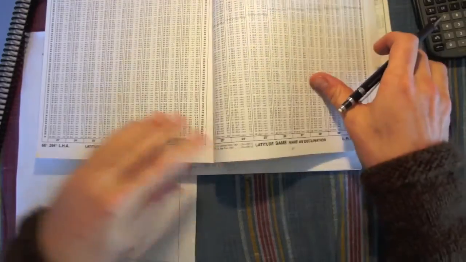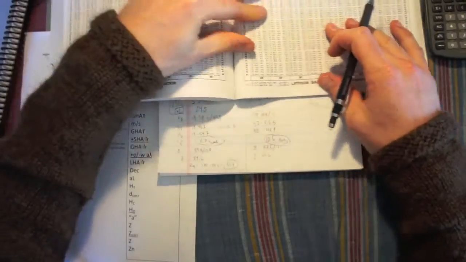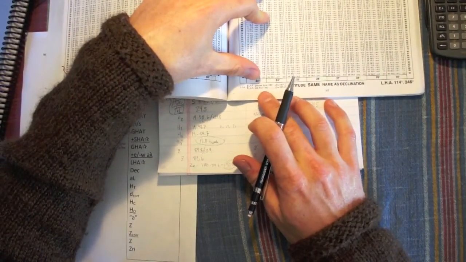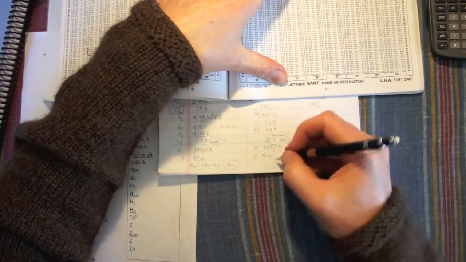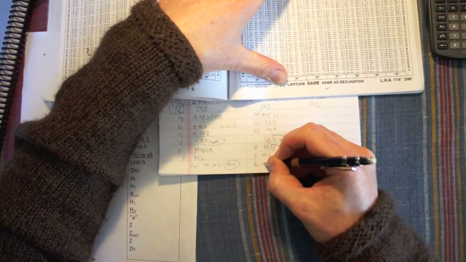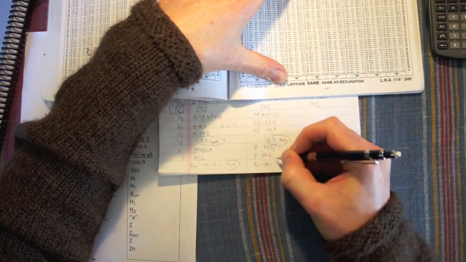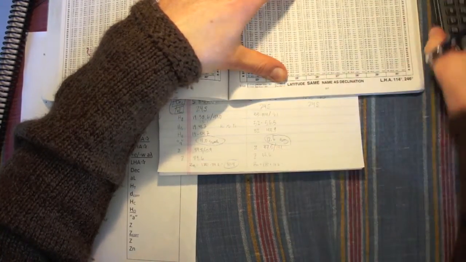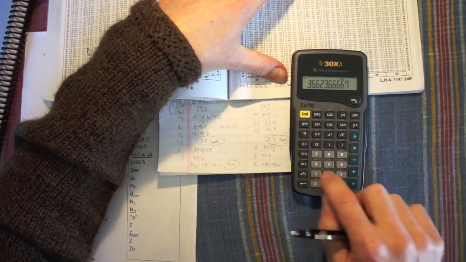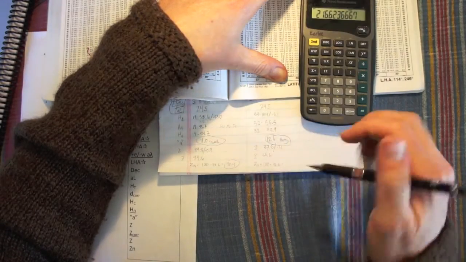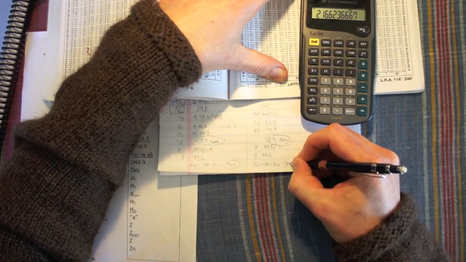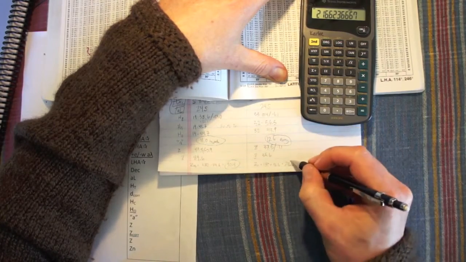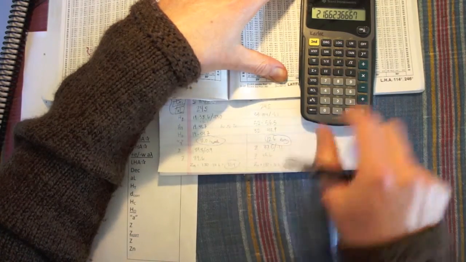My LHA is 66. So if LHA is less than 180, then Zn equals 180 plus Z right here. 36.6 plus 180 is 216.6. That's the direction that body should be. That's what 229 is telling me.